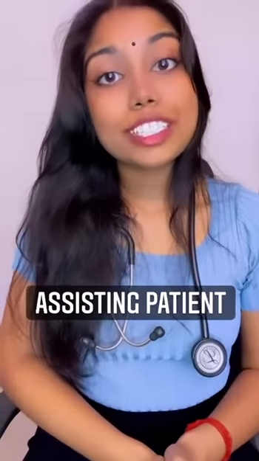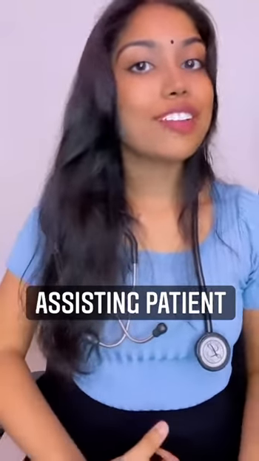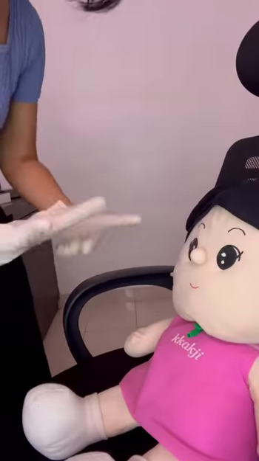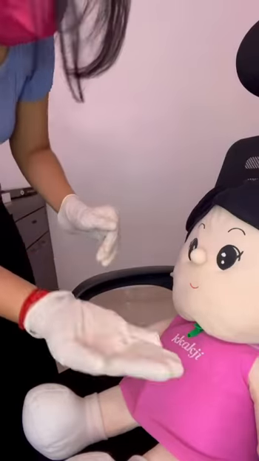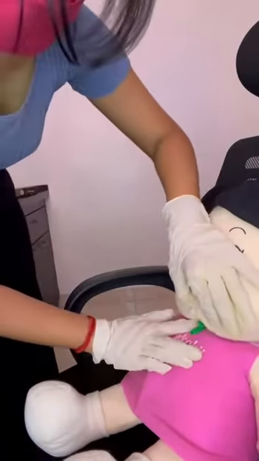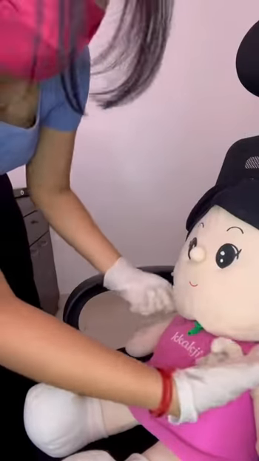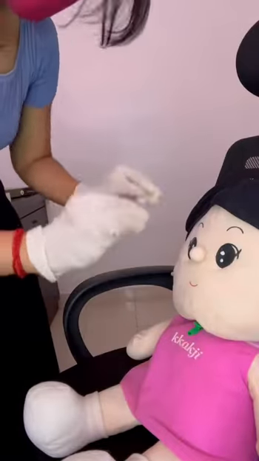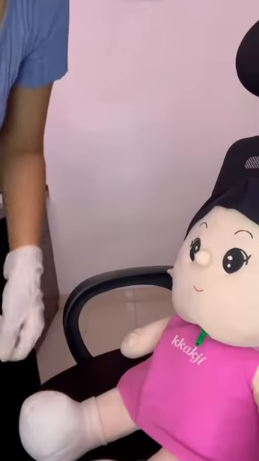Let's start with assisting a patient with tracheostomy and laryngectomy. Start by wearing your gloves. Explain to the patient what you are going to do. First, inspect the patient. Look for any signs of sputum or any signs of airway obstruction. Make sure the belt is also intact and not compromised. Look for any emergency factors.